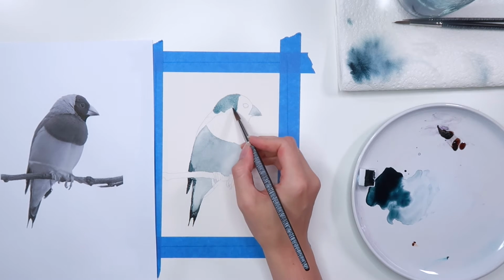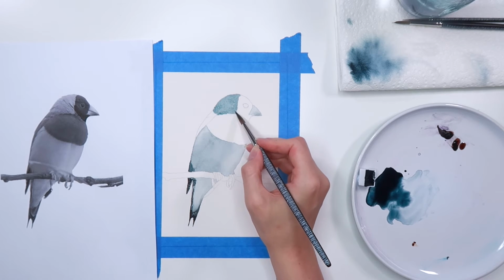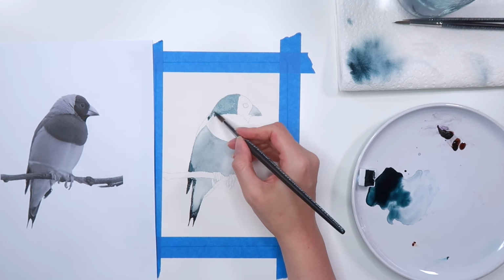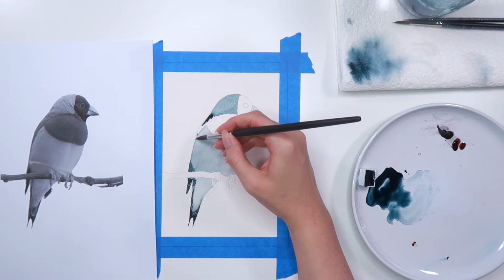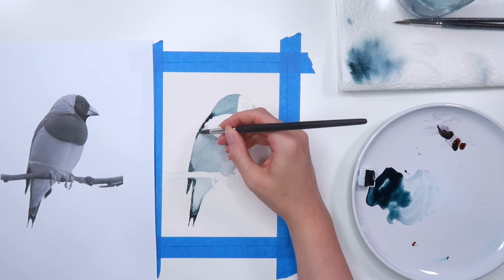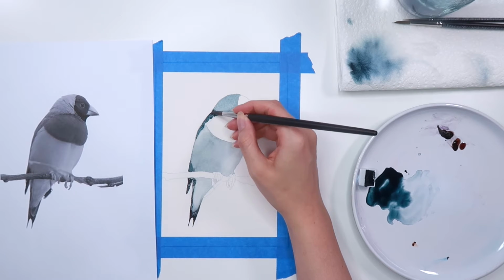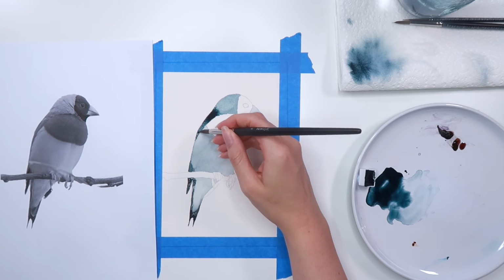To me, I was thinking, oh, this is darker than the tummy, but they're actually quite similar in value. So I've gone in a little bit darker than the tummy color. And I'm now dropping the darker color right along the side of the bird, the top part of the wing, and letting that flow in. So this is what I was just talking about with the tail.